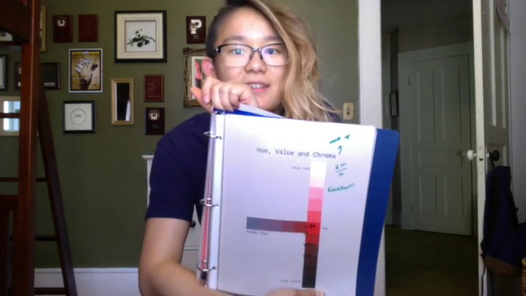Yeah, it's frustrating and tedious, this project, but it's an easy way to get marks if you're patient and you stick to it. And then I also had to paint one for hue, value, and chroma. That's this exercise. There we go. And that one, I got an 87.5.